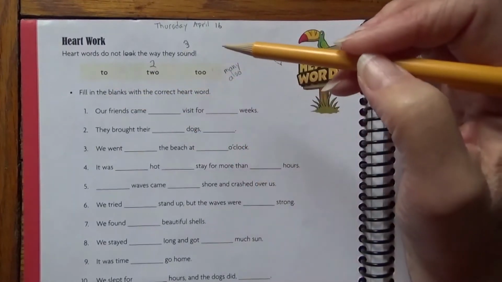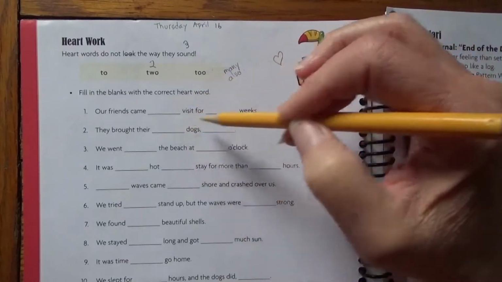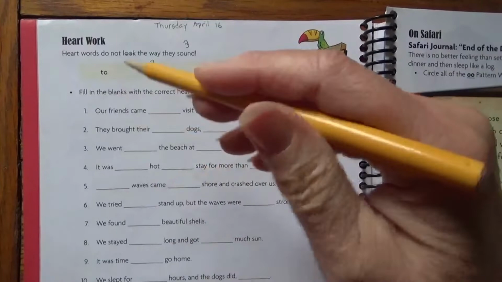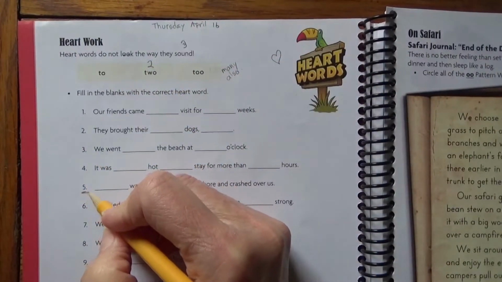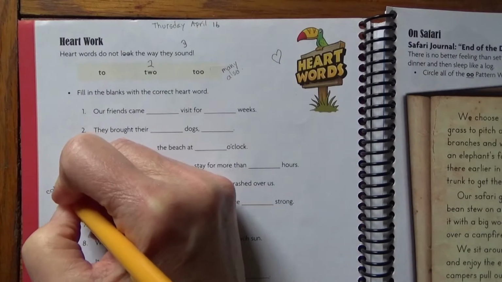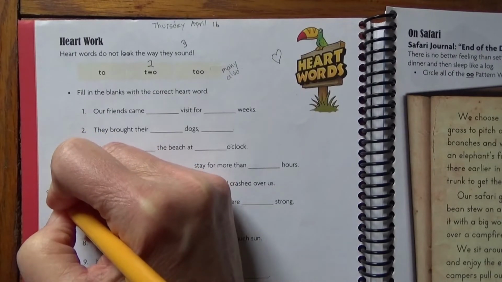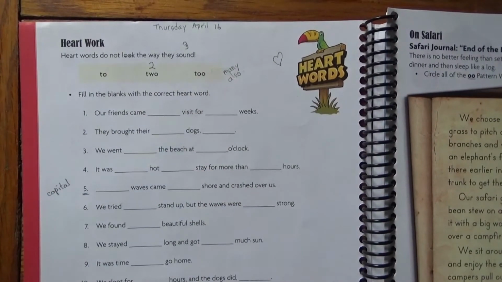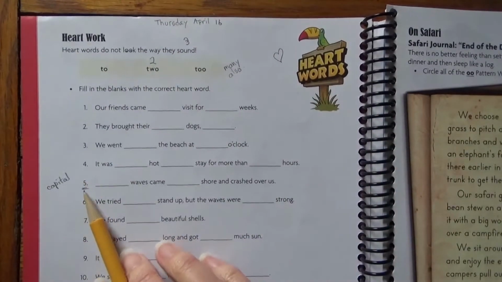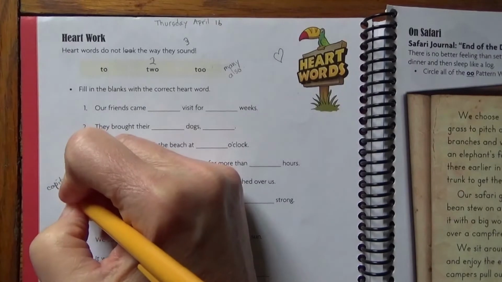So we're going to fill in the blanks with the correct heart word. Notice most of them have more than one. Notice also this one needs to begin with a capital letter. So I previewed, and I noticed that, and I'm organizing that. Capital letter here.